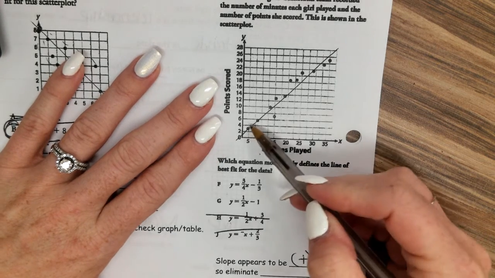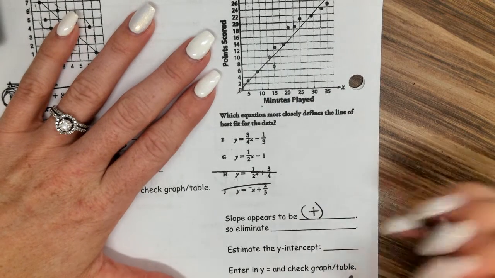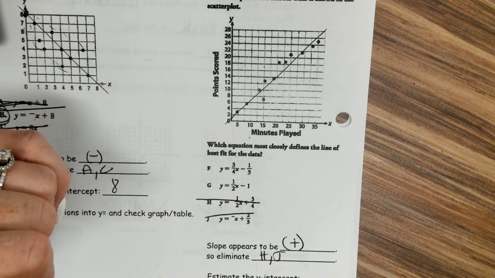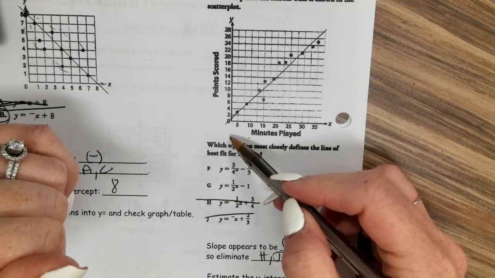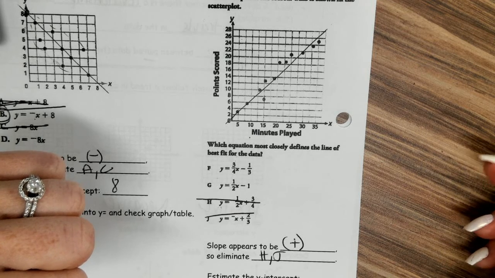It's going up, but on the answer it's negative. That's why it says that. All right, so what did we eliminate? H and J. Estimate the y-intercept. Is it above 0? Is it below? Well, I drew it above, but look at the only answers that are left. So it's probably got to be below.